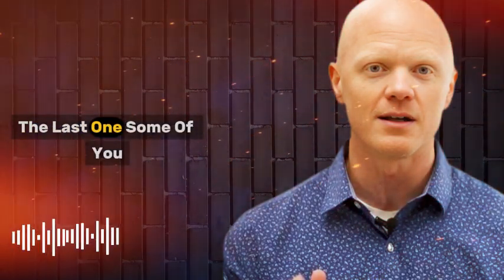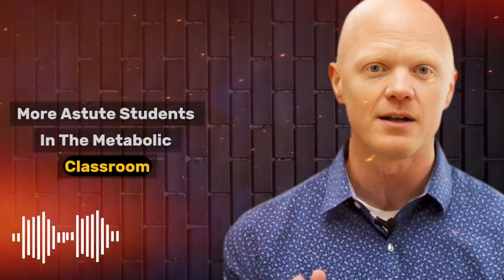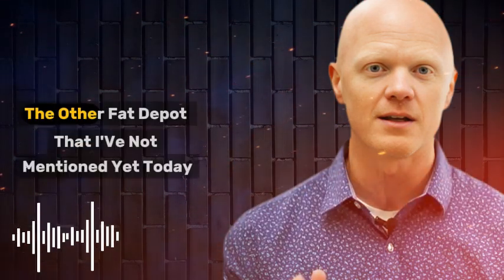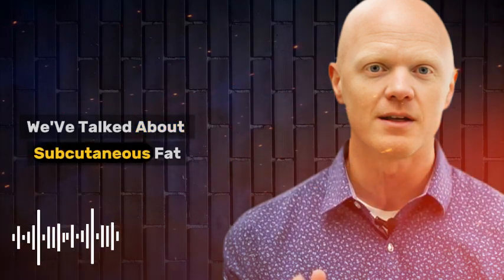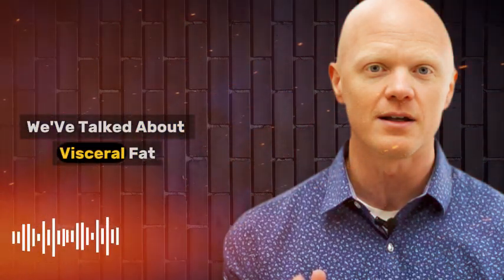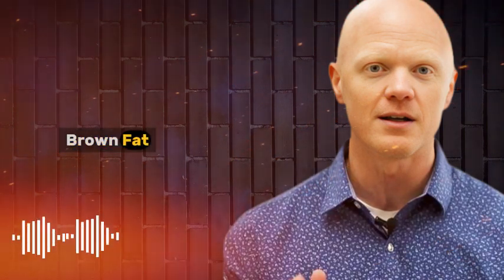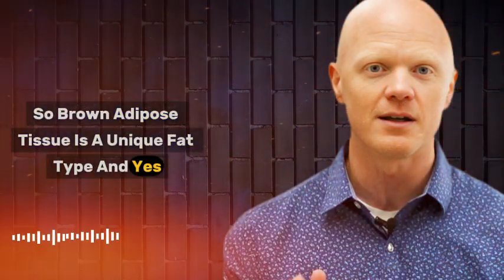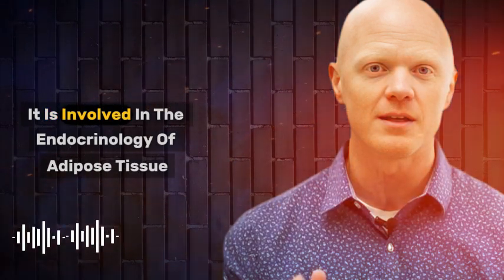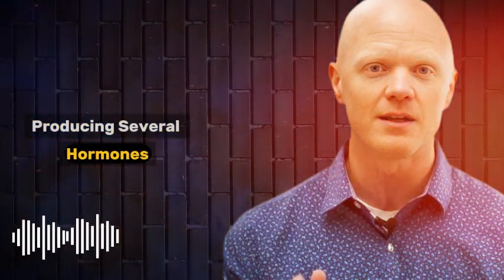Okay, the last one. Some of you more astute students in the metabolic classroom have been wondering about the other fat depot that I've not mentioned yet today. We've talked about subcutaneous fat. We've talked about visceral fat. Can you remember the other one? Brown fat. So brown adipose tissue is a unique fat type. And yes, even it is involved in the endocrinology of adipose tissue, producing several hormones.